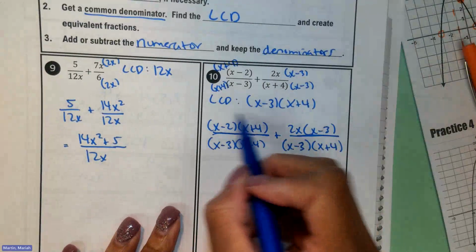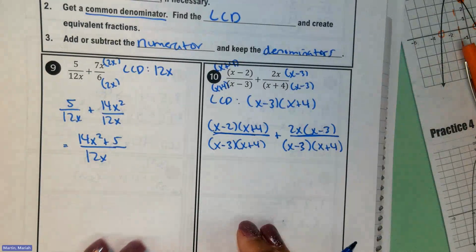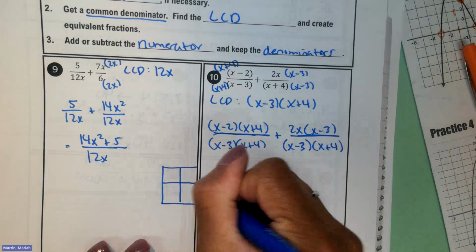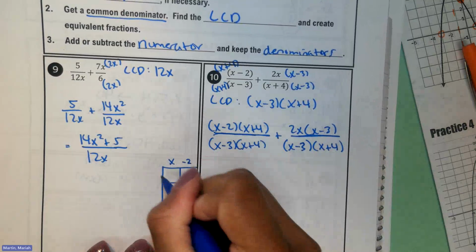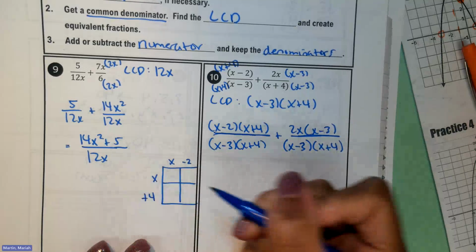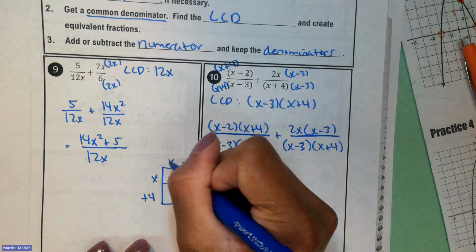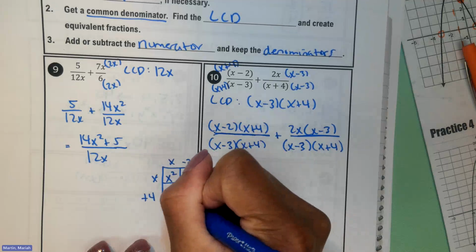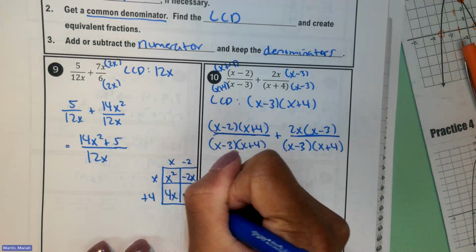Remember, I can use FOIL or I can use the box method. I'm going to put it over here on my previous one. So I have x minus 2, x, and positive 4. Notice I'm multiplying here. x times x gives me x squared, negative 2x, 4 times x is 4x, and then I have negative 8.